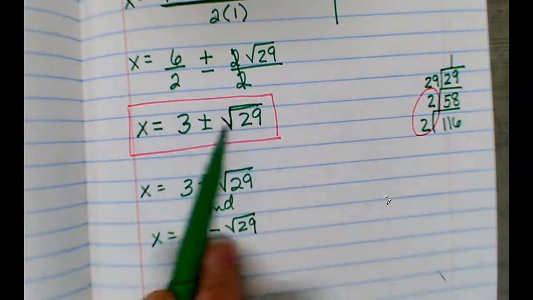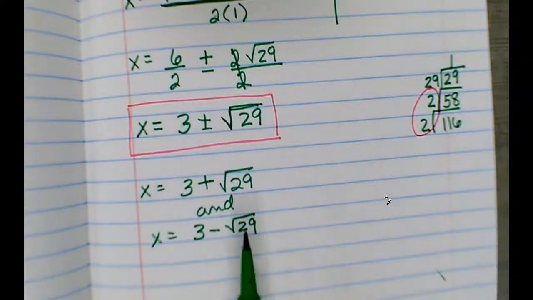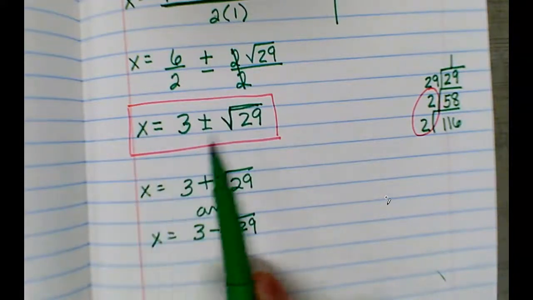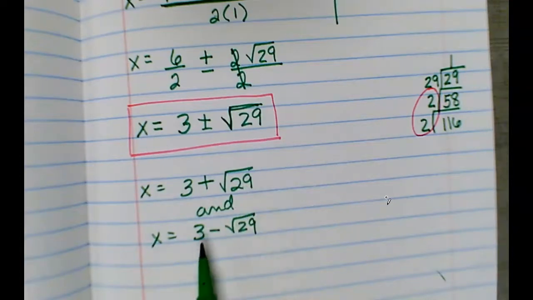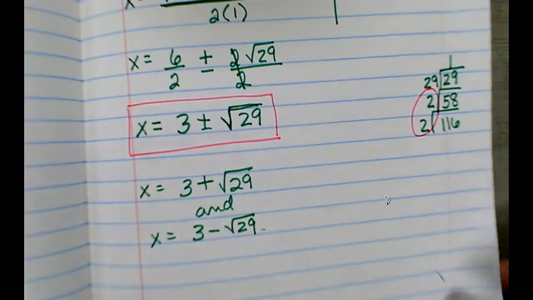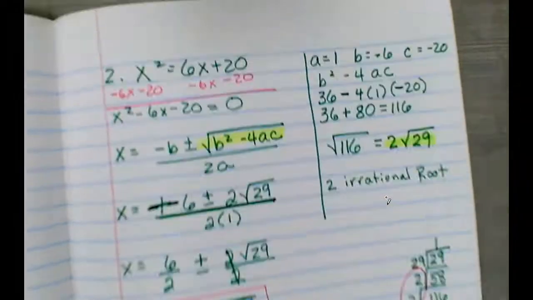We just write it together like that because we're lazy and we don't want to have to write it out 2 times. But that's what this means, that it's 3 plus the square root of 29. The square root of 29 would be 5 point something. So this would be 8 point something. And then it would be 3 subtract that. And so that would be 2 point something if I figured it out in decimal form. But it represents 2 separate numbers. But we just write it like that for convenience.